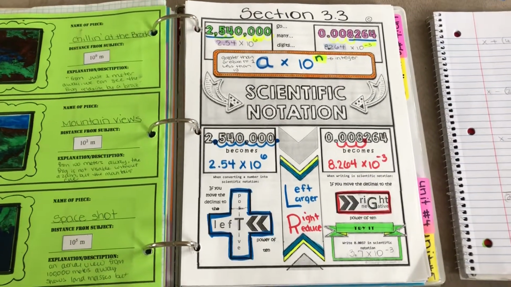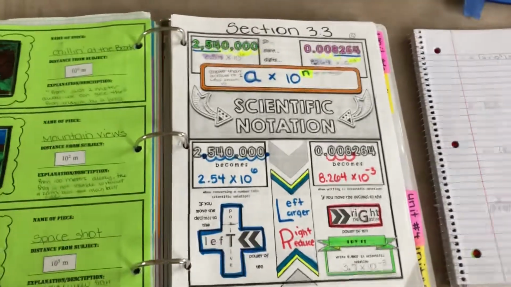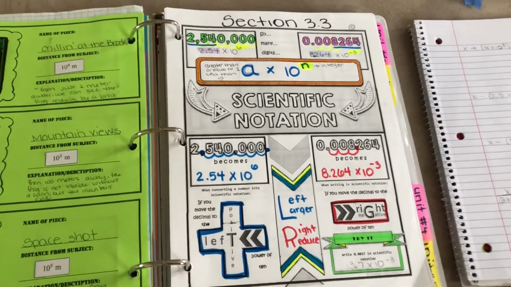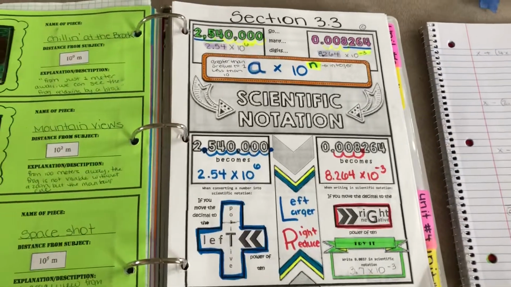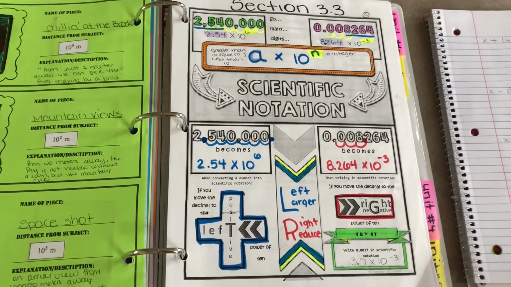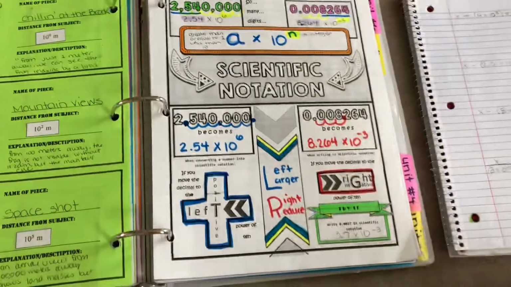In today's practice problems, we are going to be looking at solving equations that deal with scientific notation. So looking back at what scientific notation was, this was in Unit 3, and we had just learned about exponent rules, and we started looking at these numbers.